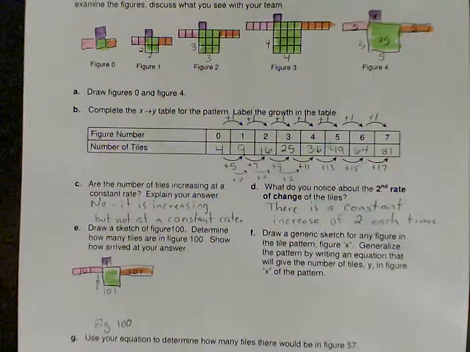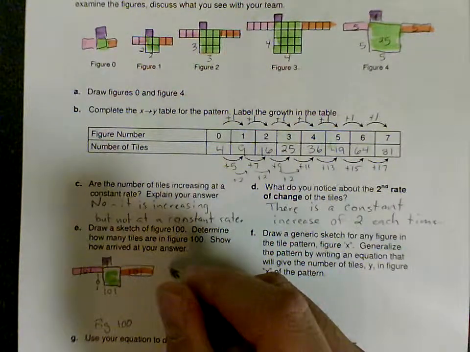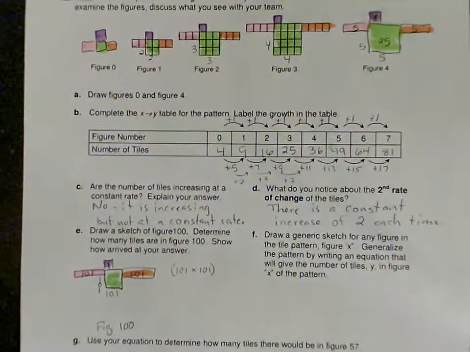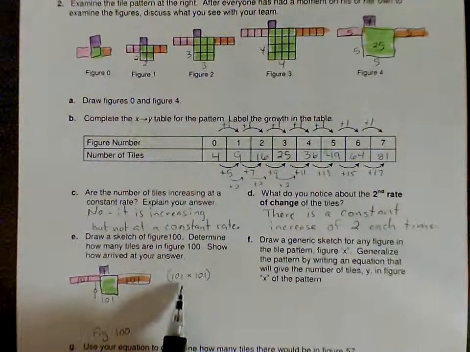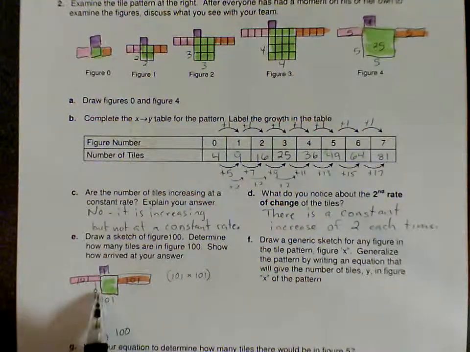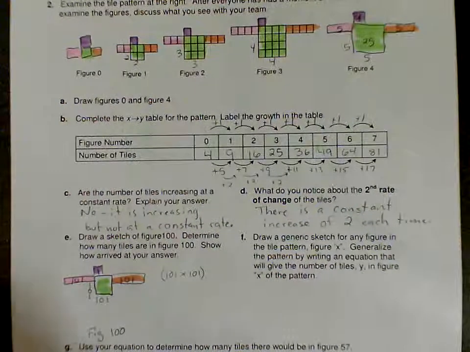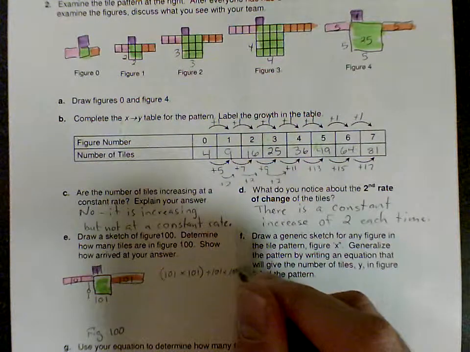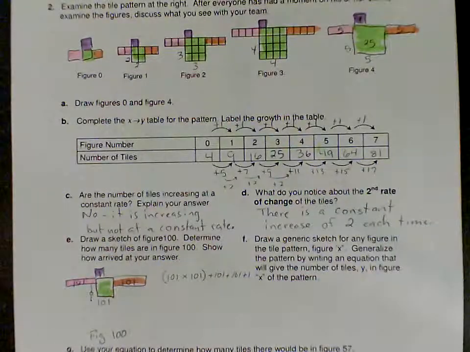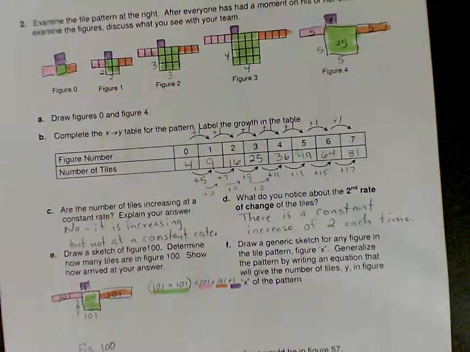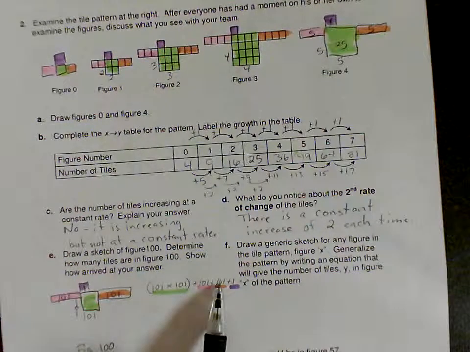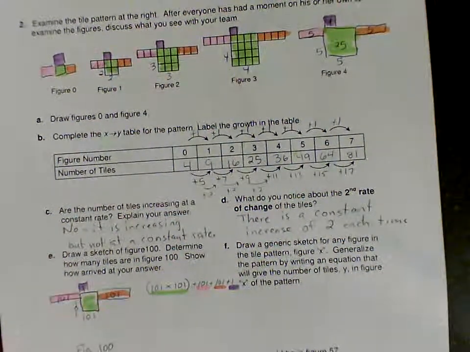So then in order to find out how many tiles, we just have to add everything up. So the first thing we're going to have is the square. So 101 times 101. So that'll be how many green tiles right there. 101 times 101, base times height. That's how we find the area of a square. Plus 101. Plus 101. Plus 1. And I'll underline this real quick. So we have the green 101 times 101, plus the pink 101, plus the orange 101, plus the purple 1.